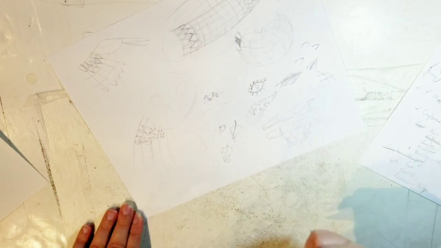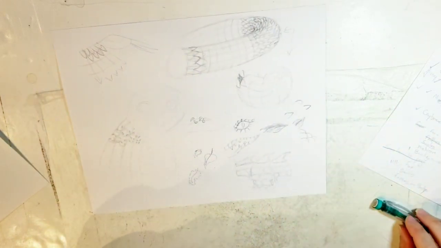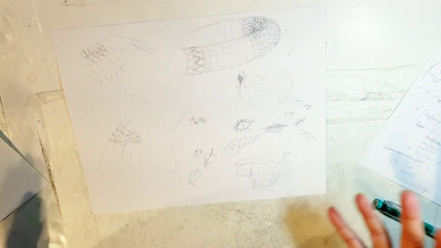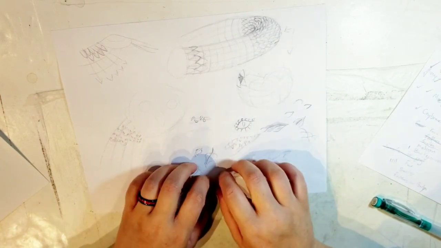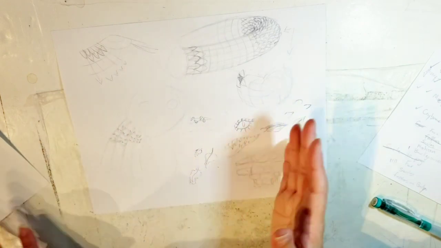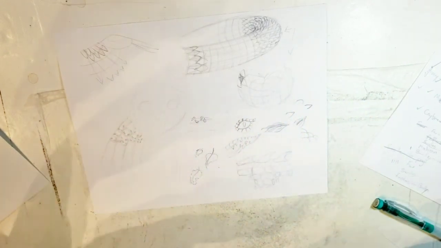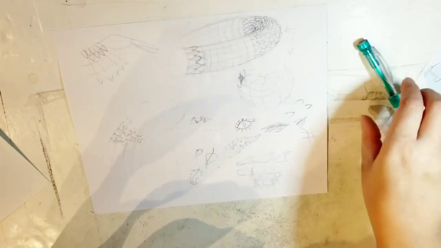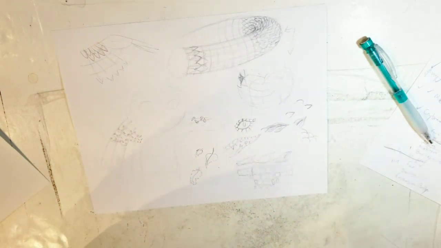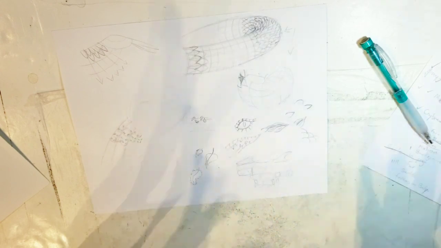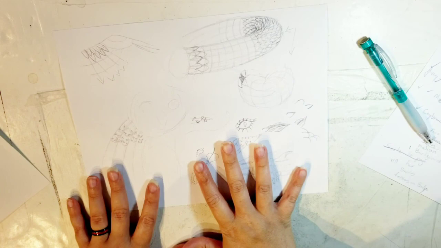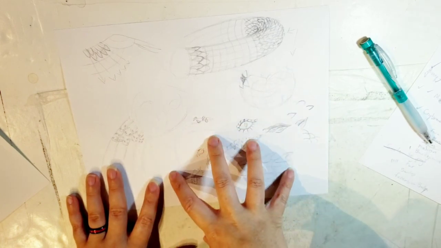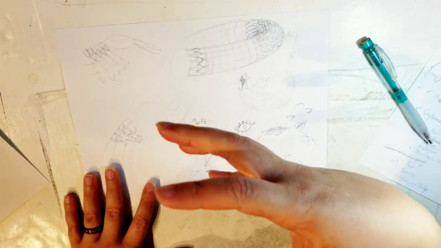So, there you have it. Scales, feathers, and fur for you guys to play with. I'd like to see you now use these ideas on your kobolds, and then send your kobolds to me. I hope you guys had fun. I hope this was helpful. And whatever it is that you decide to draw, even if it's not a kobold, I would like to see you really use the concept and the idea of implied detail.